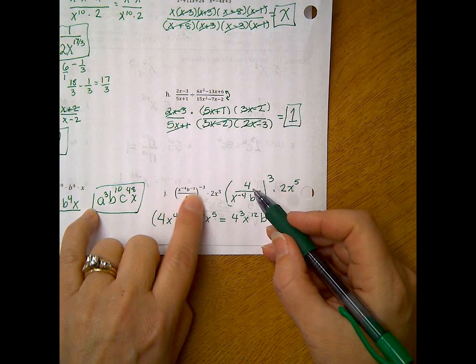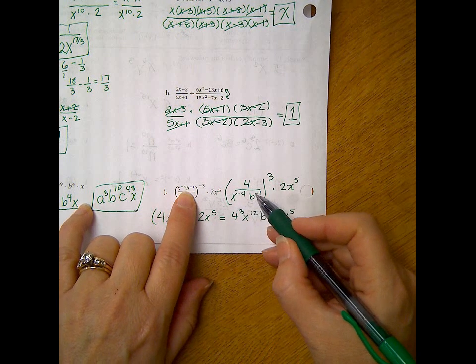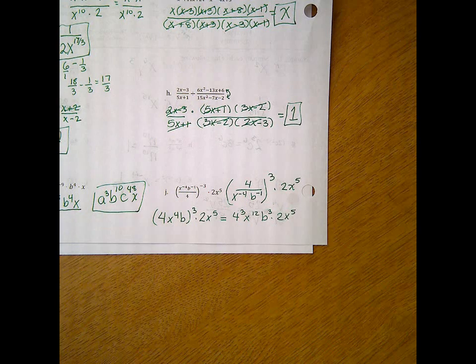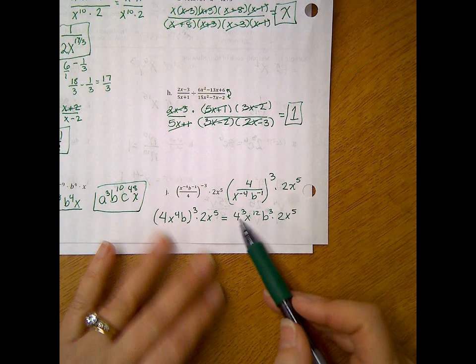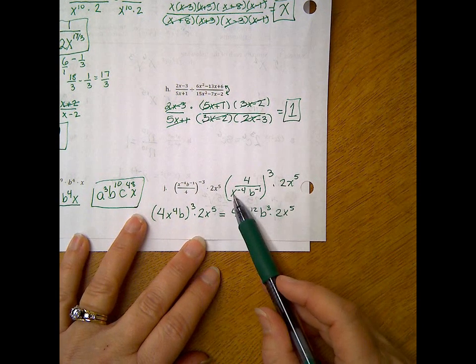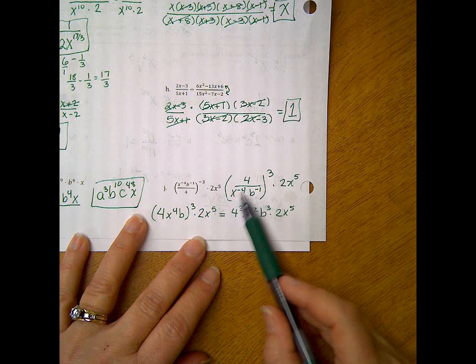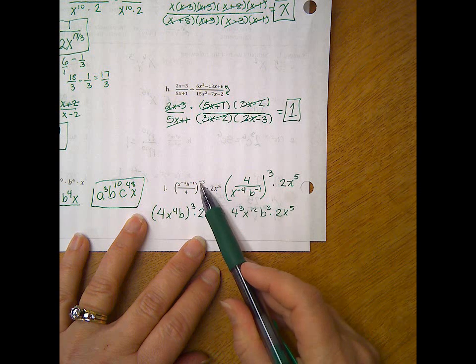So inside, I flipped everything. The 4 came to the top, the x to the negative 4, b to the negative first. We flipped everything first. But these exponents have not changed to positive because that was what happened with this negative.